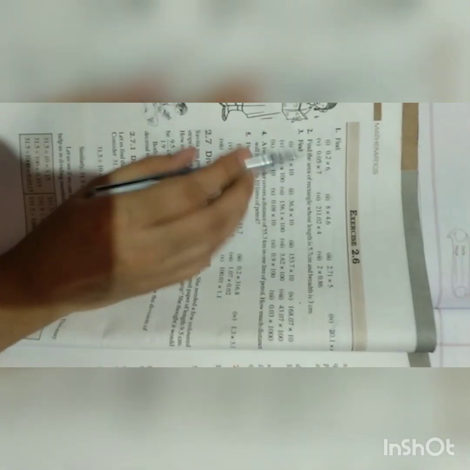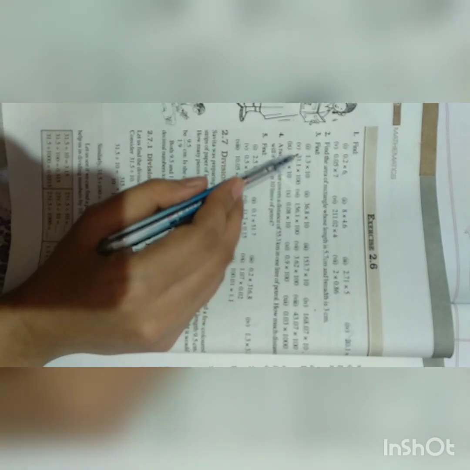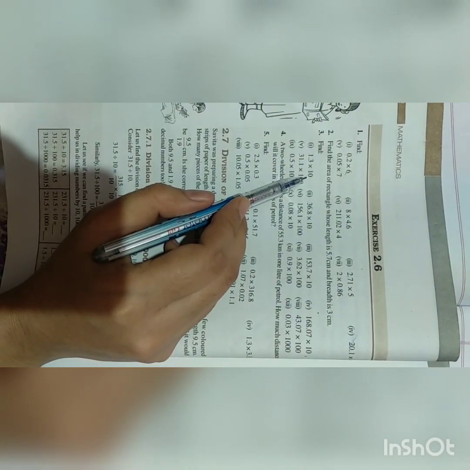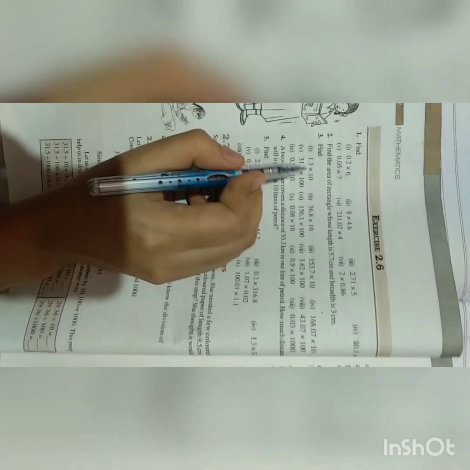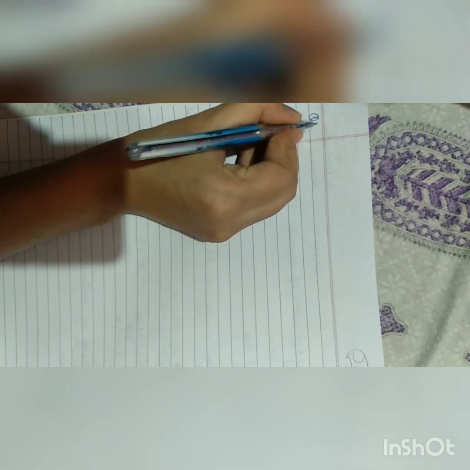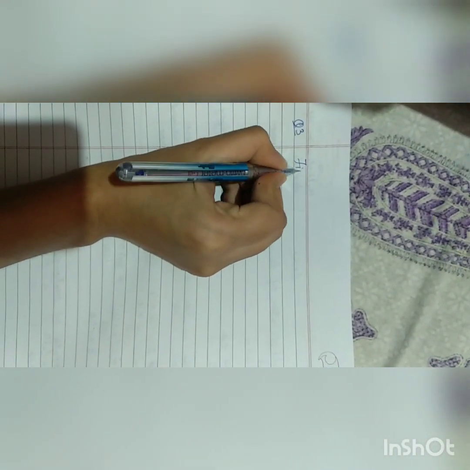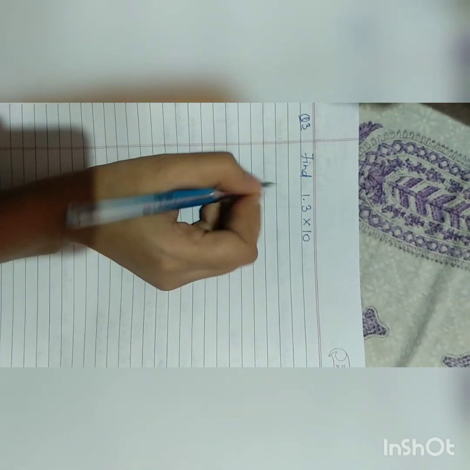Now let's take question number 3. Here in this question, in all parts a decimal is multiplied with 10, either 10 or 100 or 1000. So let's take the first part, 1.3 into 10. Question number 3, find 1.3 into 10.